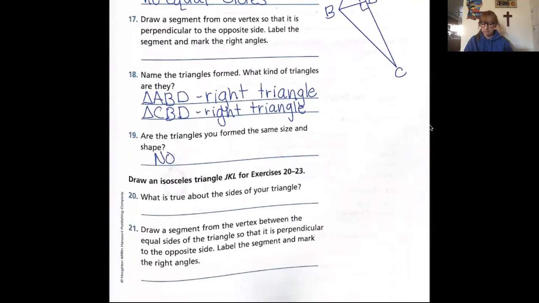Now, for 20 through 23, we're going to use an isosceles triangle. And that means that two of our side lengths will be equal, and only two of them. So again, mine is not going to be perfect because I'm not using my ruler, but yours should be pretty close. This might even be an equilateral triangle, but work with me here.